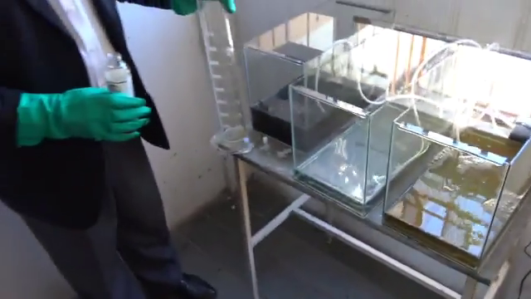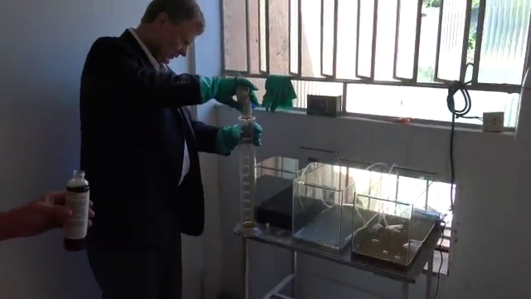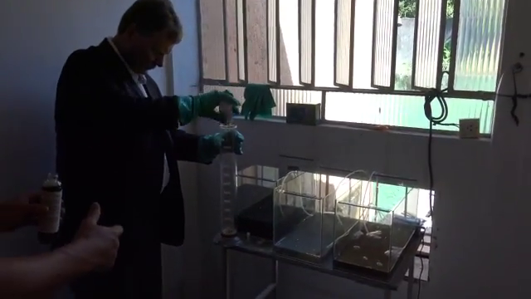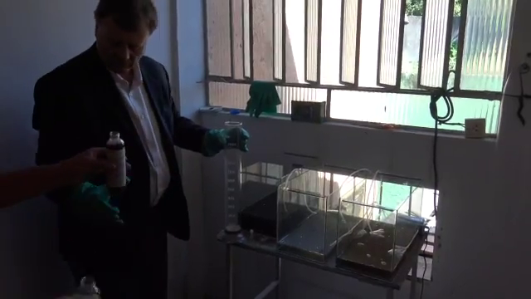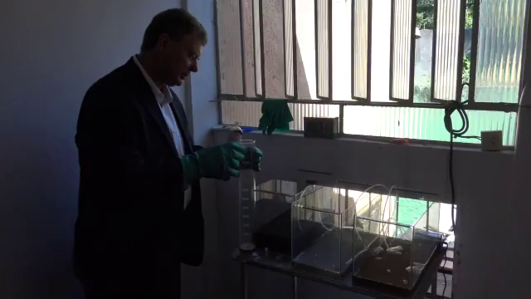We're going to measure this. We're going to apply 100 milliliters in this one, half of what we put in the first one.